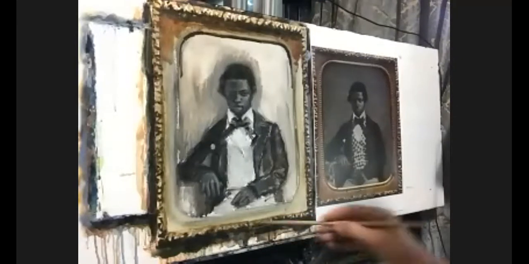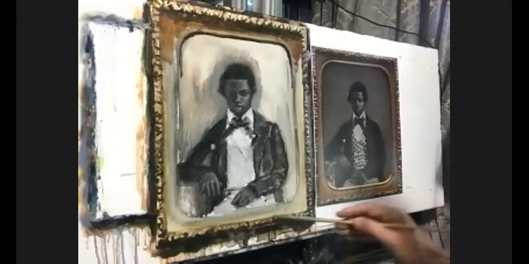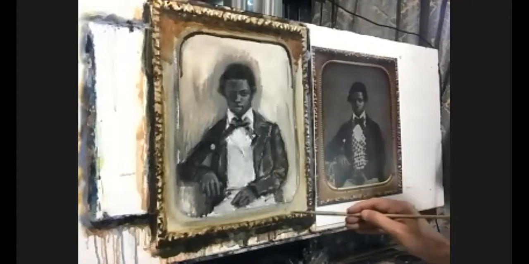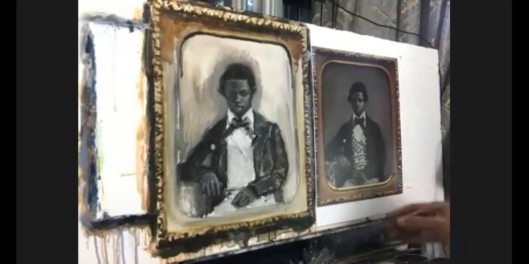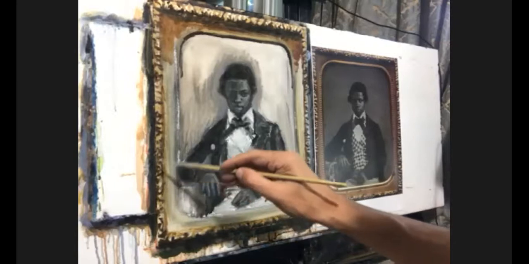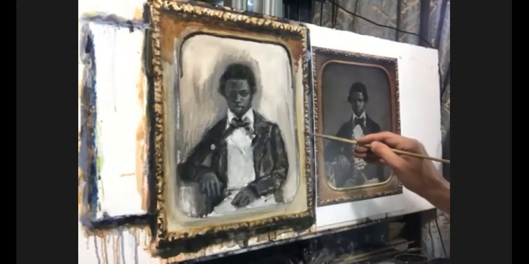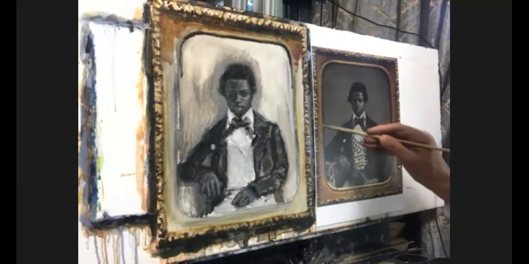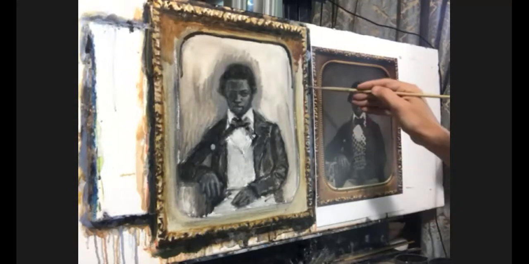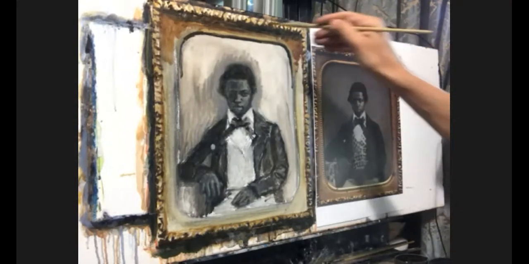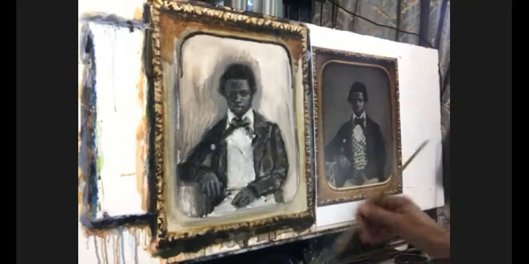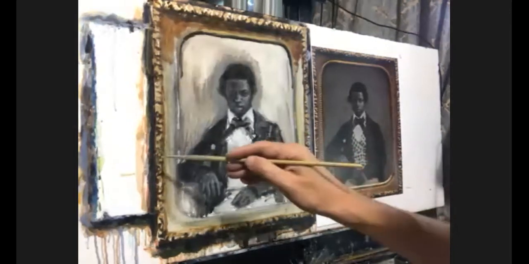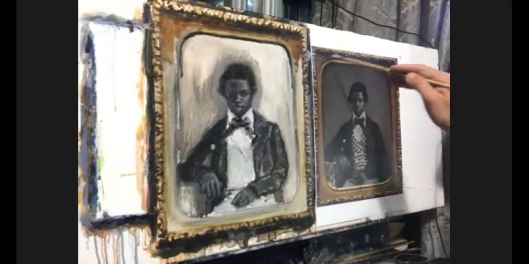at the same time, to strengthen the crevices, the darker values with some highlights. Okay, I think this feels okay. And I'm gonna have time. Oh yeah, I have time. So I'm gonna go ahead and then do the other frame inside of the frame.